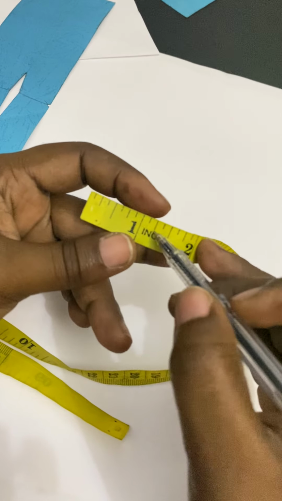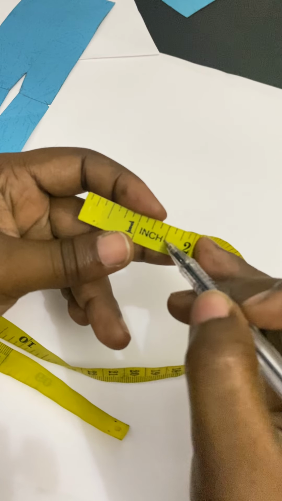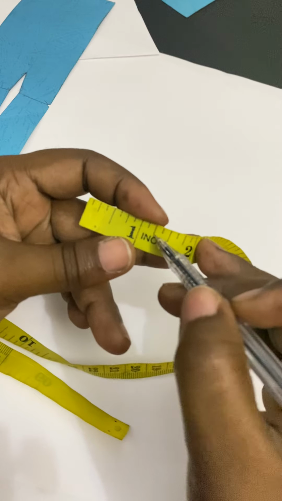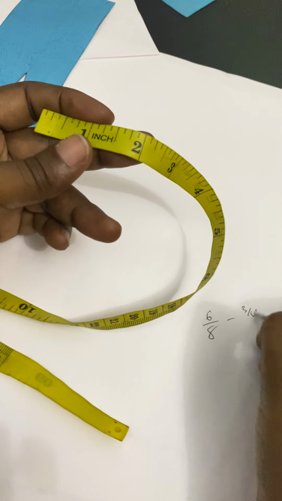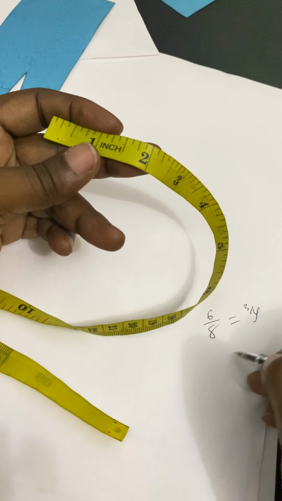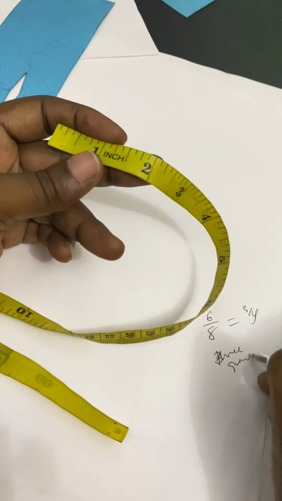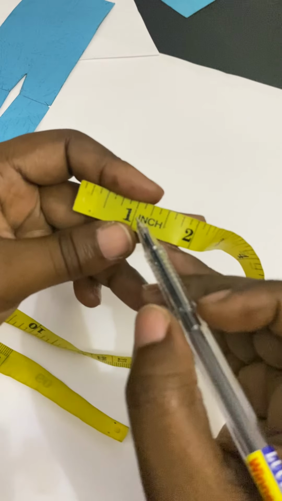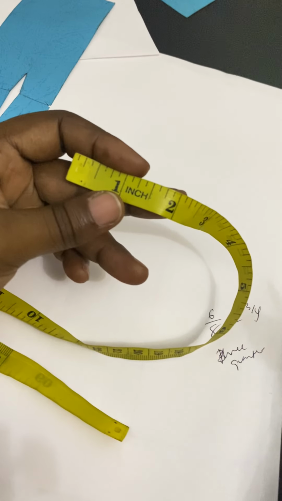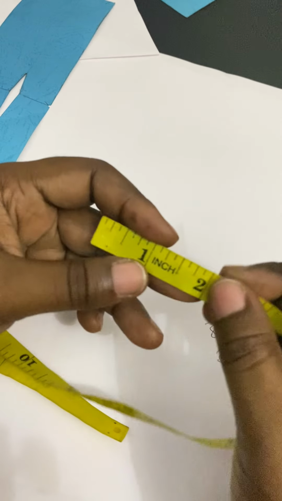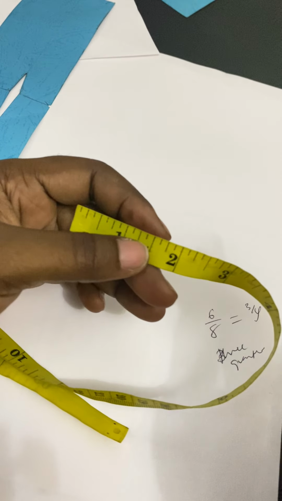And then 3/4, that's 5, 6, 7. Sorry, this is 4, 5, 6. 6/8 gives you 3/4. We call it 3/4. And then you have 4, 5, 6, 7, 8. 8/8 gives you 1.